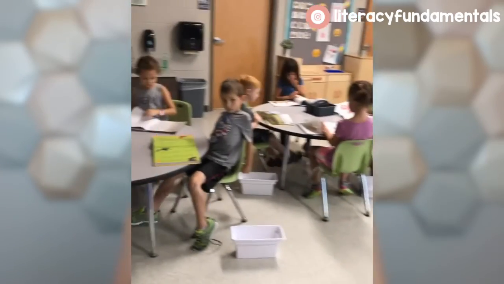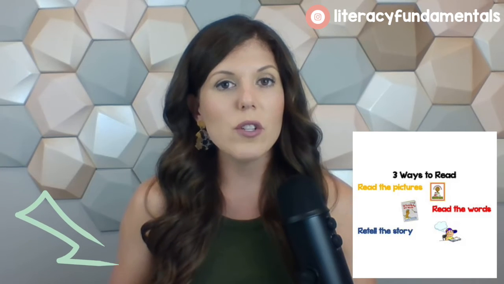of sustained silent reading, which you have to teach your kindergartners how to read the pictures, read the words, retell the story. I also have that as a free poster inside of my TPT store if you want to grab that. And it's just a really great way to show them that although they might not be reading words yet, they can still read a book by looking at the pictures and retelling the story.